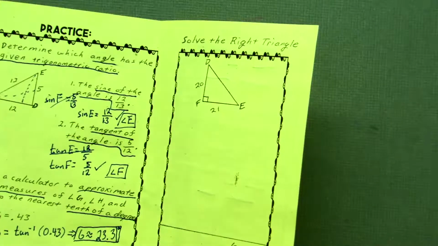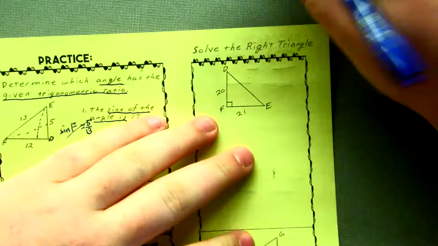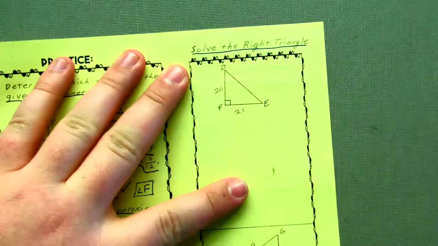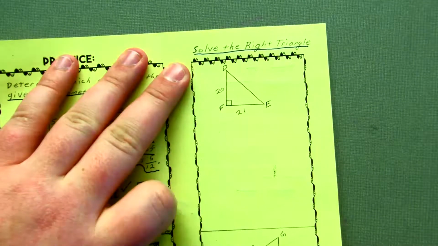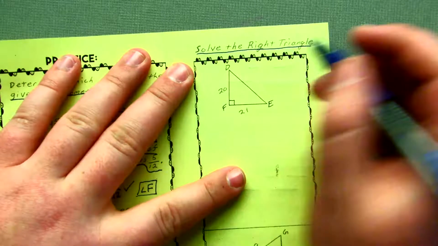Okay. Our flip book has us solving right triangles. Remember, when we solve a right triangle, we get every piece of information about it. So what I like to do, just to organize my thoughts, is I like to fill out a little table.